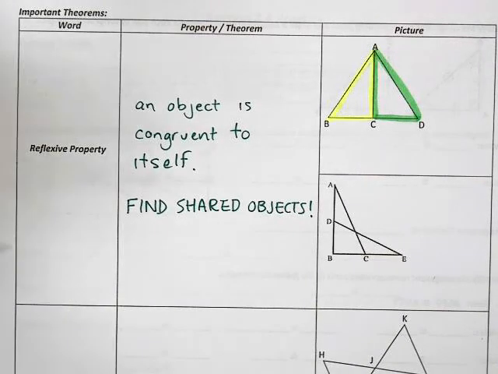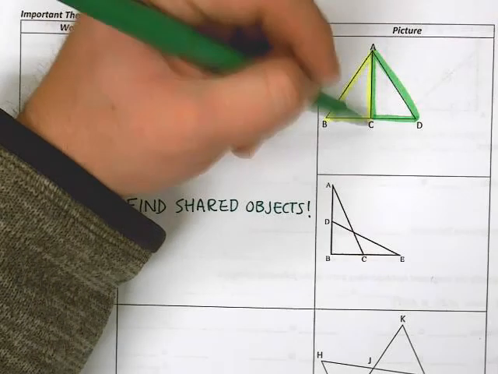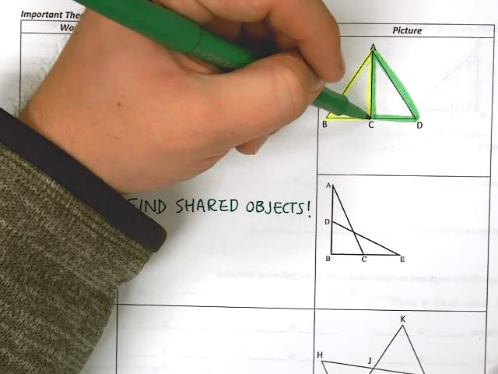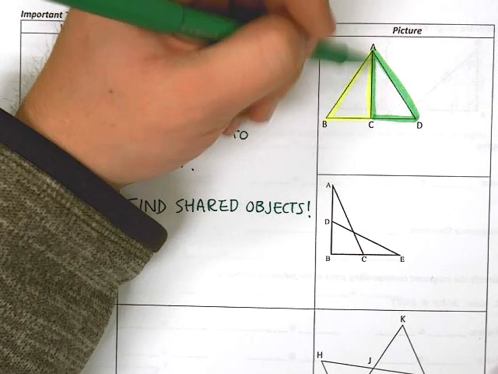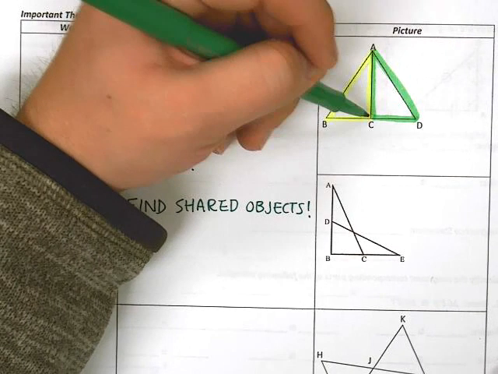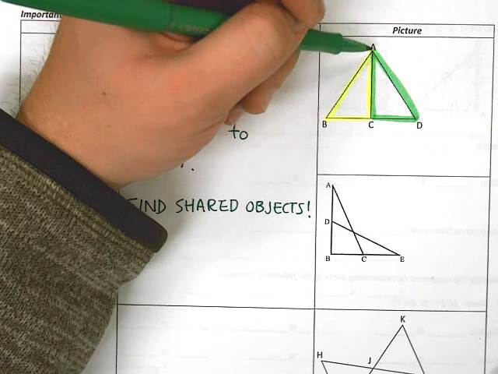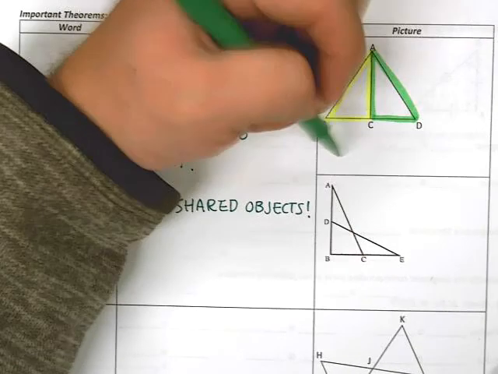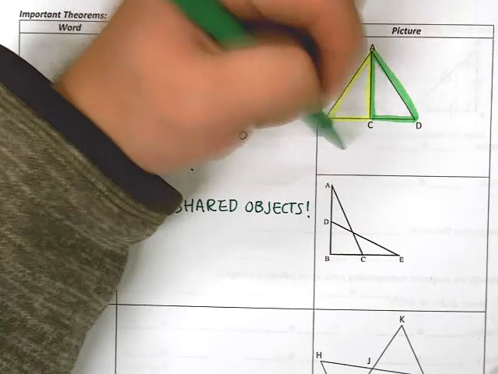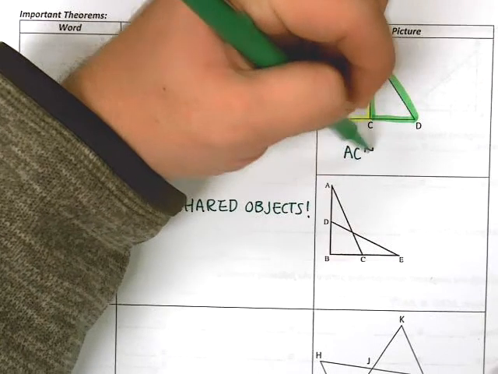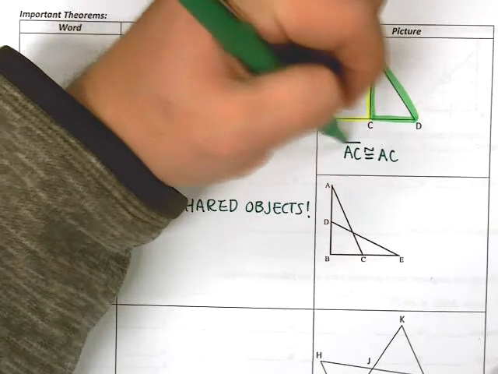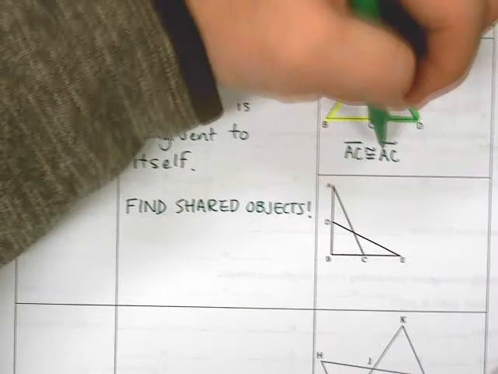I hope you agree that AC, this segment right down the middle, is an object in both triangle ABC and ADC. And so this is what I'm talking about. If I can find something that's shared, then I know that it is going to be congruent to itself.